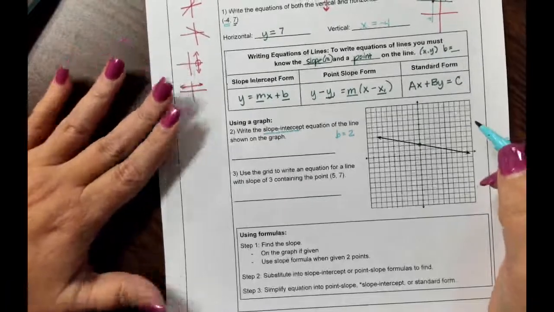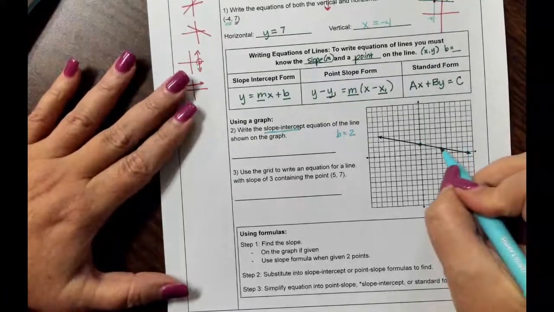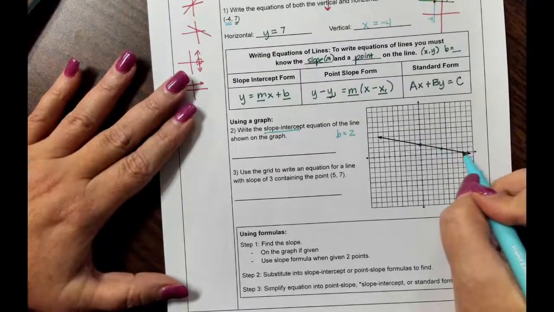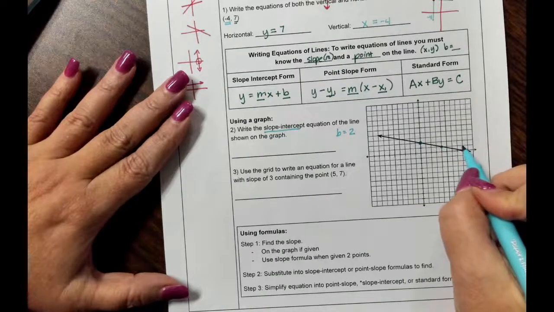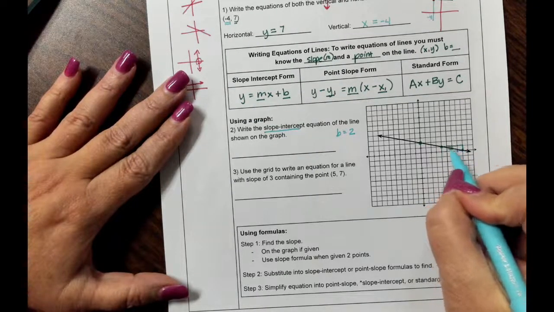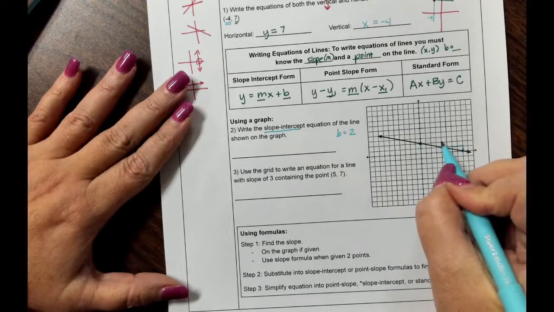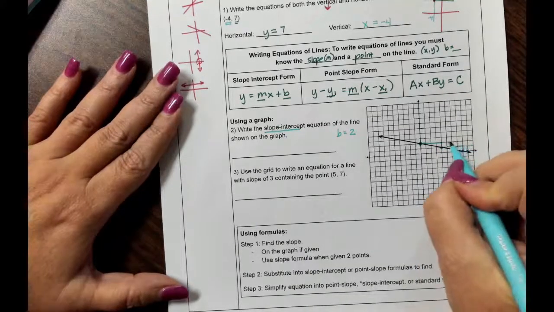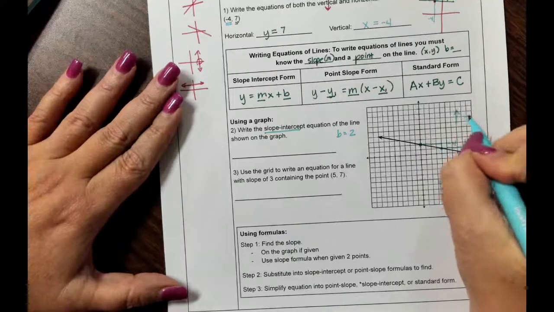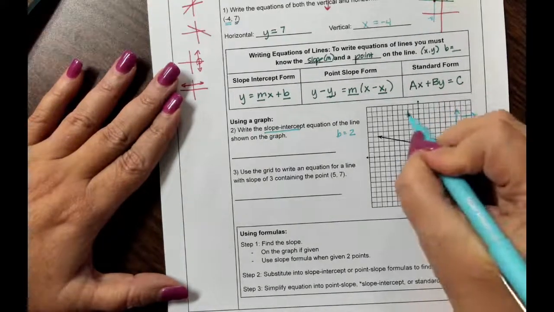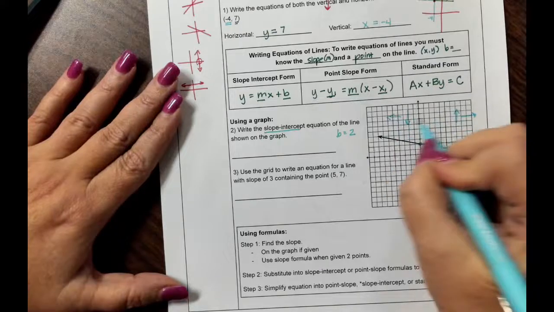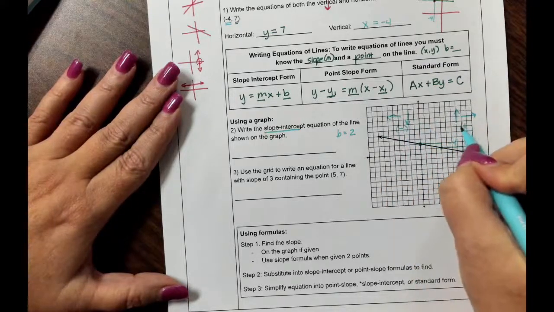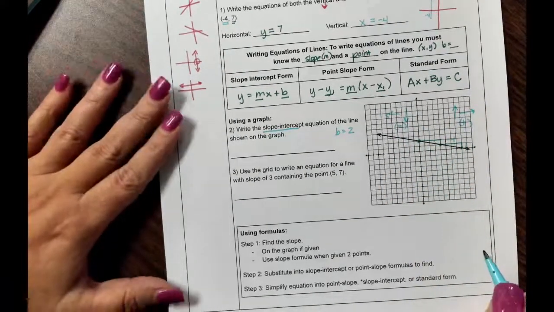So to find the slope, you want to find a couple of points where it crosses nicely. I want to make sure that it goes up 1, back 1, 2, 3, 4. Up 1, back 4. So it continues. It goes up 1 and back 4. Remember that up and to the right are positive directions. Down and to the left are negative directions. Okay, so just remember that when you are doing your slope.